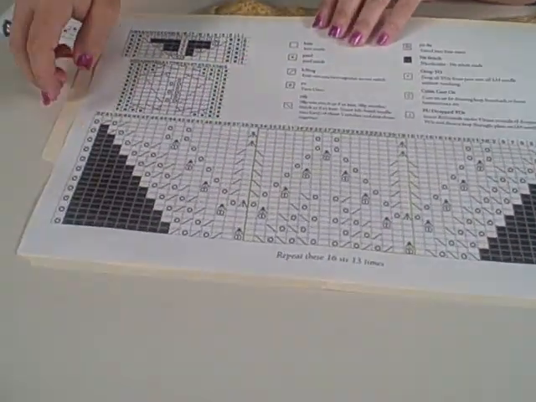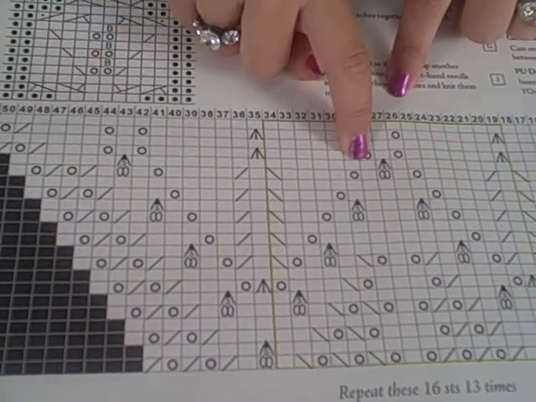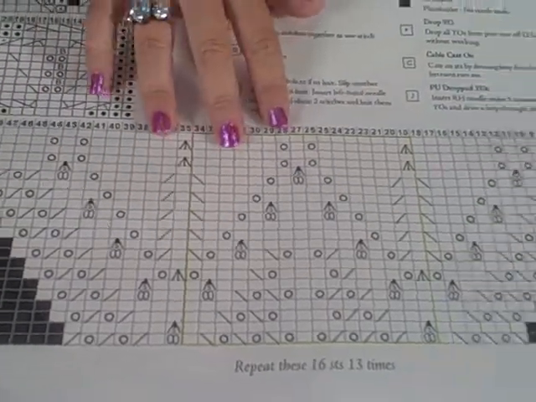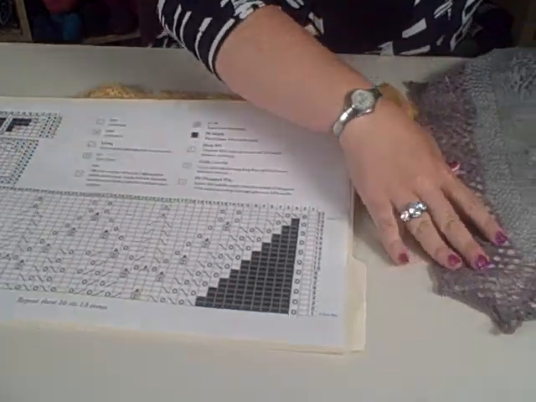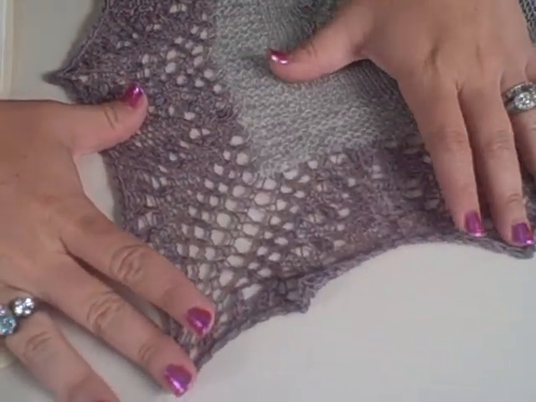But when you see it in a chart, you know that, okay, if I get to this point in my chart and this yarn over isn't above this one, I've made a mistake somewhere and I need to go back and fix it. Because that right there is an exact representation of this portion of the Baltic lace shawl.